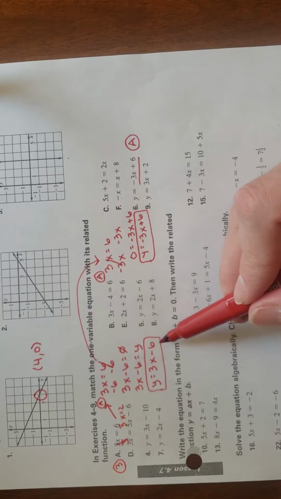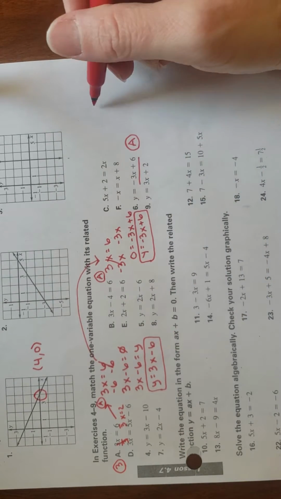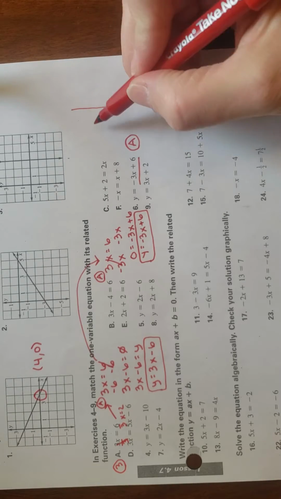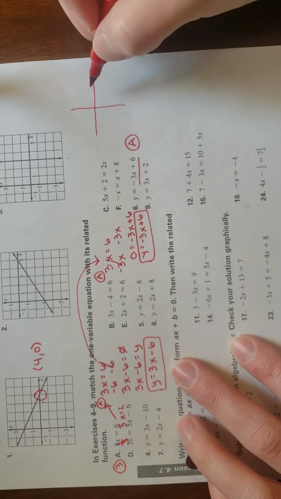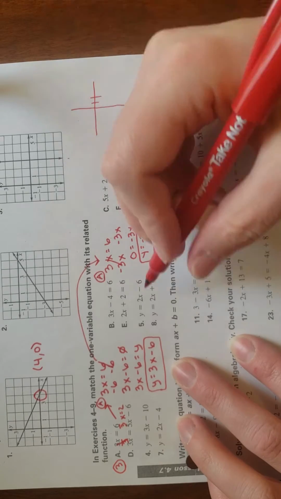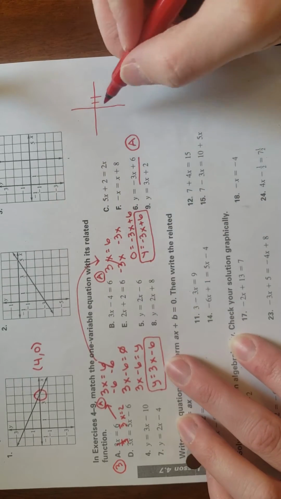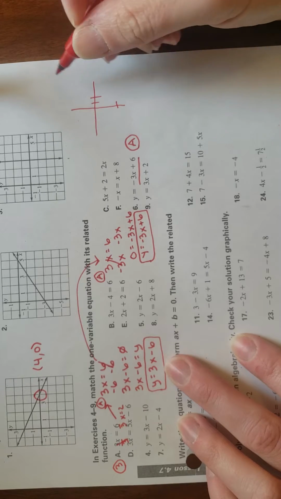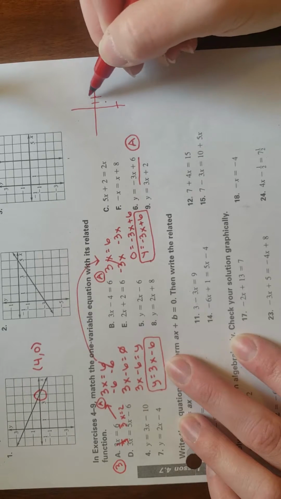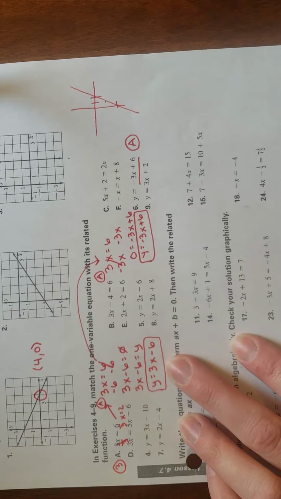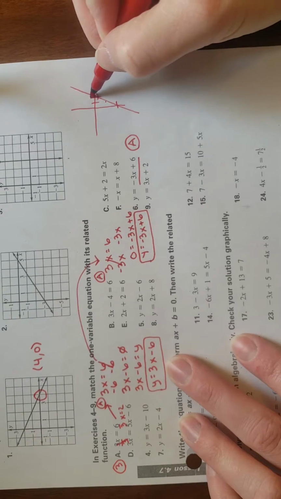So if I graph this equation, sorry, I'm giving you a little bit more information than you probably care to know, but this is interesting to me. If you were to graph this equation, say this is negative 6, and you do a positive 3, right 1, positive 3, right 1, it's going to go through at 2.